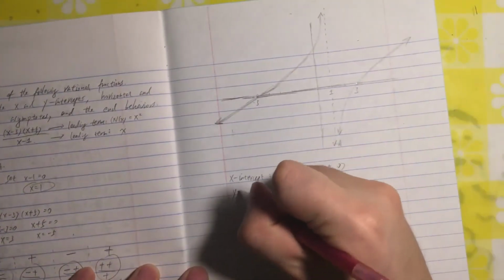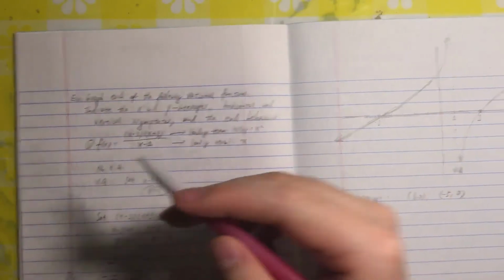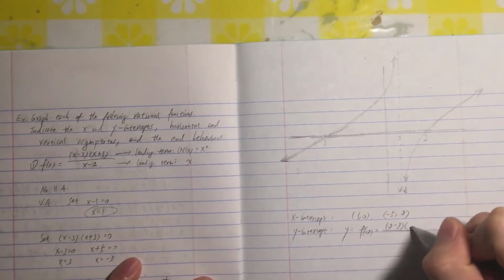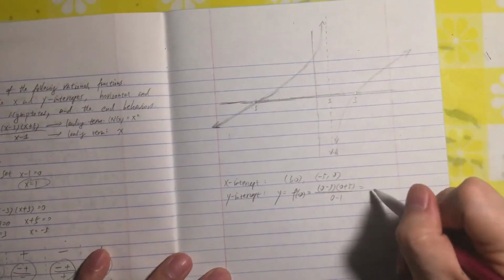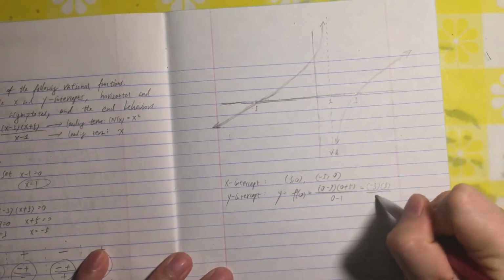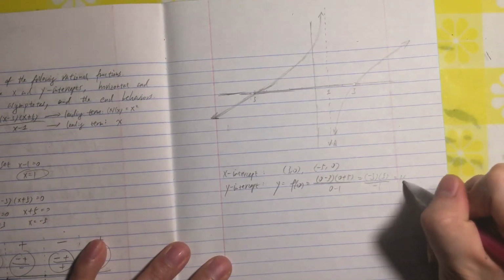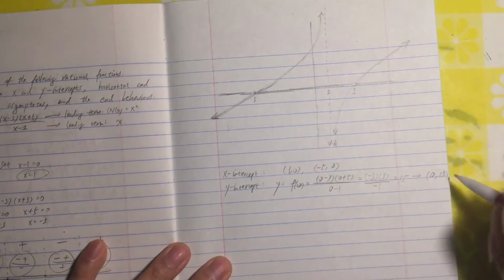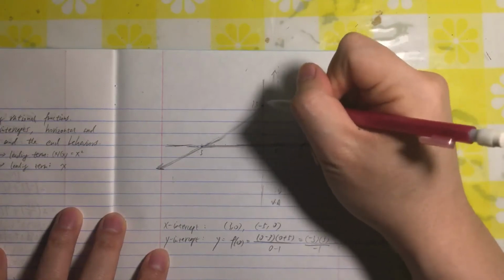For the y-intercept, we plug in 0 for x. Y equals f of 0, which is 0 minus 3 times 0 plus 5 over 0 minus 1. On the numerator, we get -3 times 5. Denominator is -1. So -3 times 5 is -15. -15 divided by -1 is +15. So the y-intercept is 0, 15. Which means this point here on the y-axis is 15.